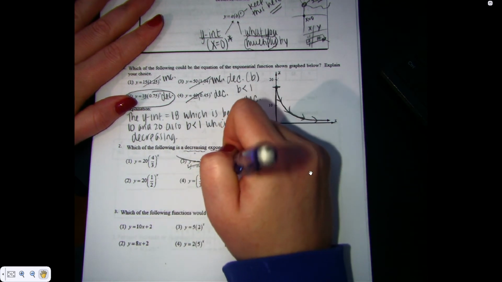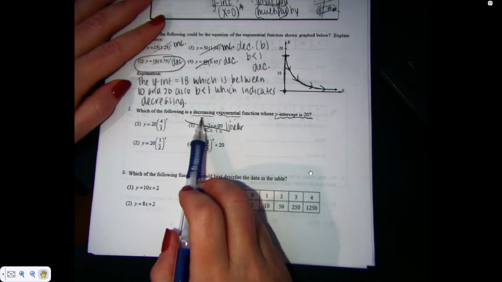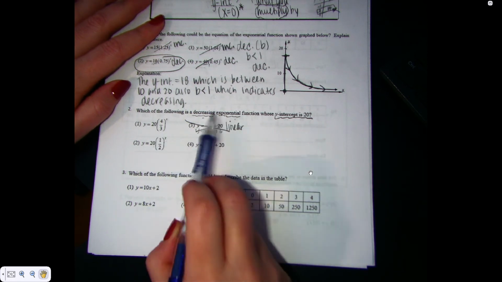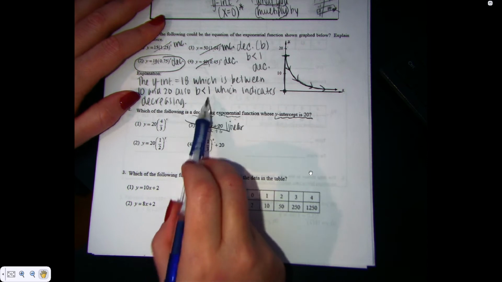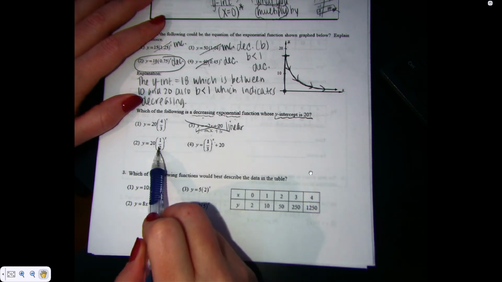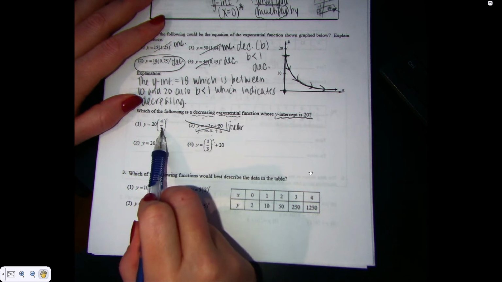No. This is a linear function, okay? All right, so now let's just figure this out. Decreasing exponential. So we said all of these are exponential, which they are. Decreasing means that b has to be less than 1. 1/3 is less than 1. 1/2 is less than 1. Is 4/3 less than 1?